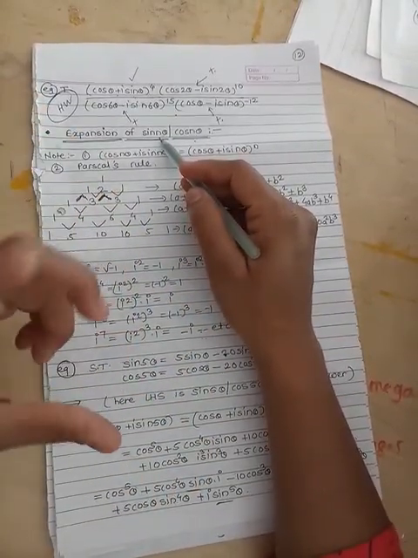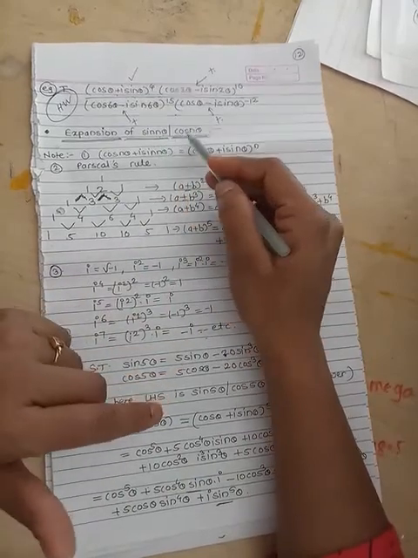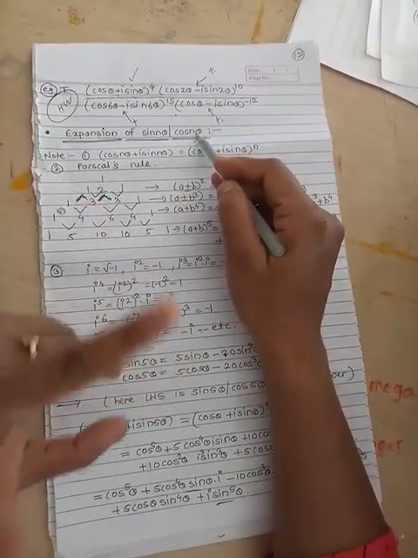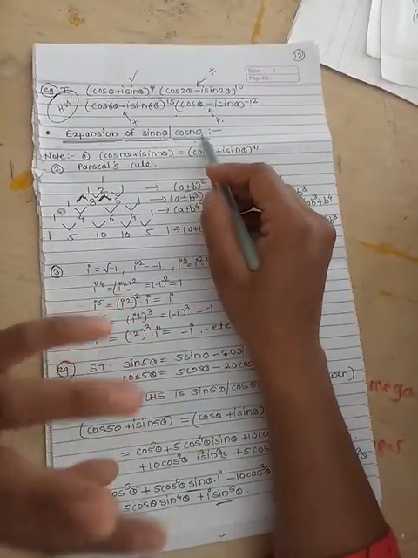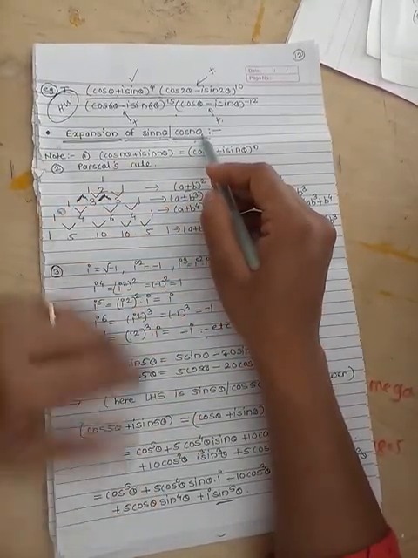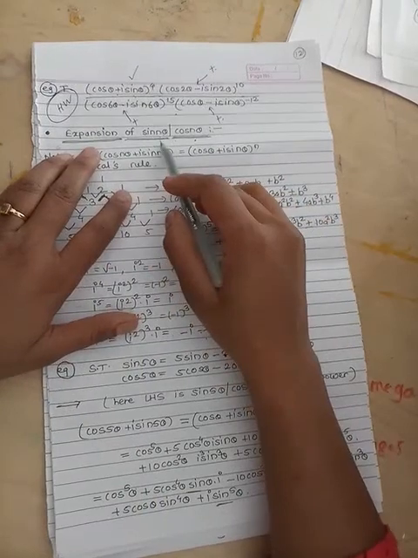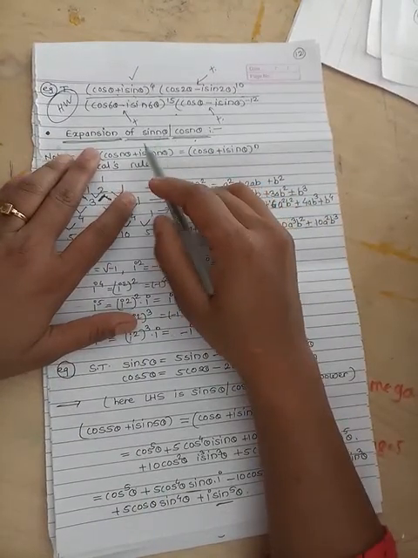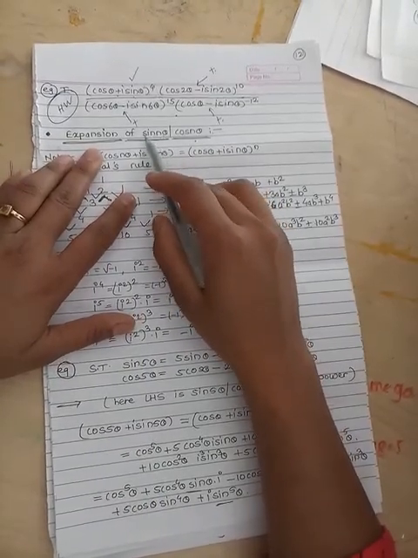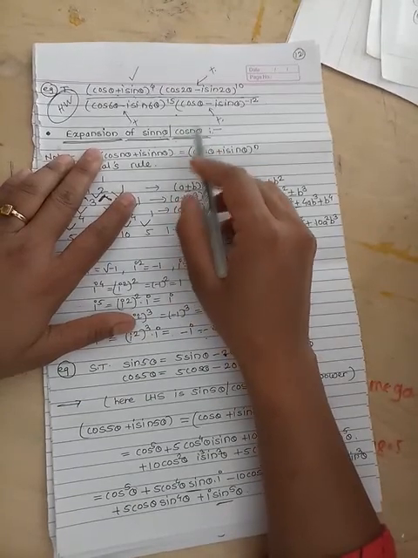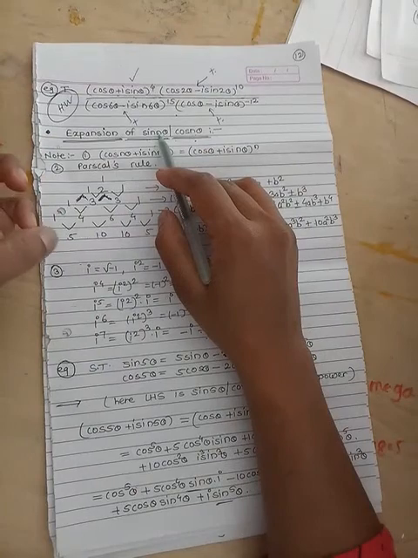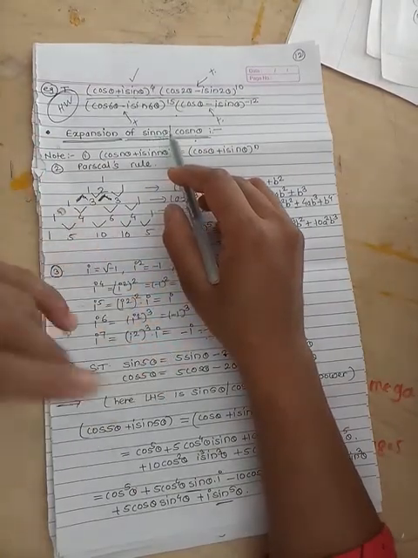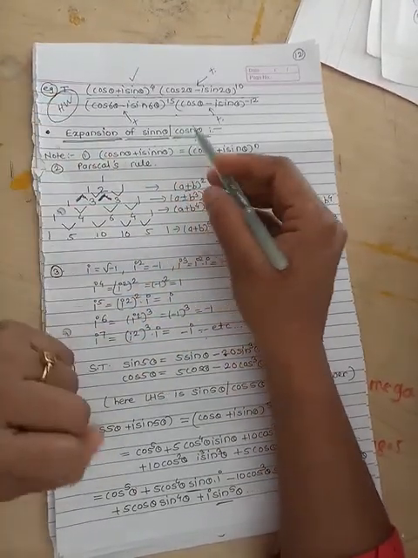We already have the formula for sin 2 theta or cos 2 theta, the double angle formulae. Sin 3 theta or cos 3 theta, the triple angle formulae, we already have. Hence in exams we generally have expansion for sin n theta or cos n theta. So there will be examples for n equal to 4, 5, 6, etc.